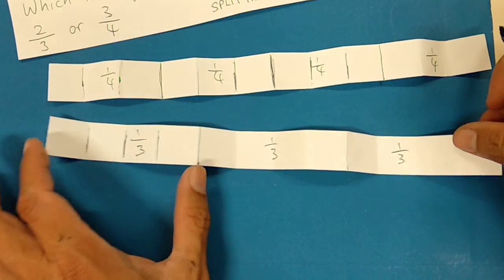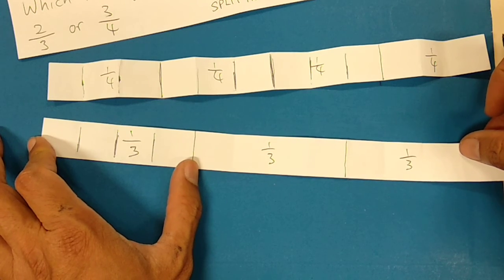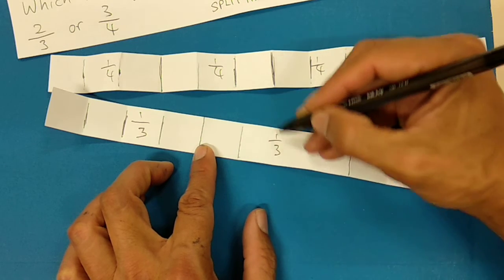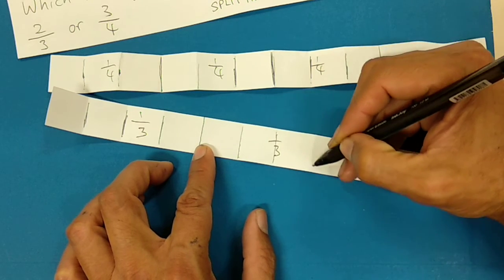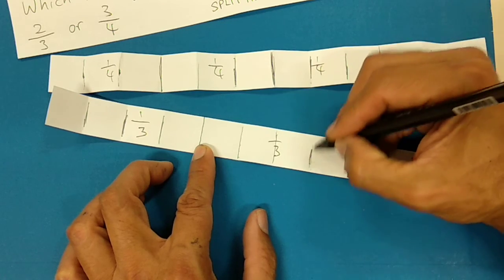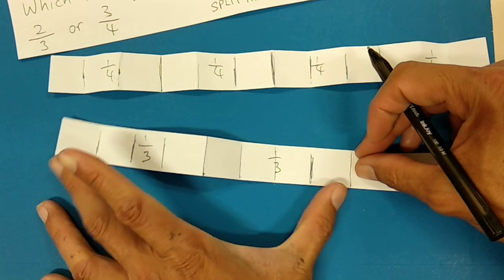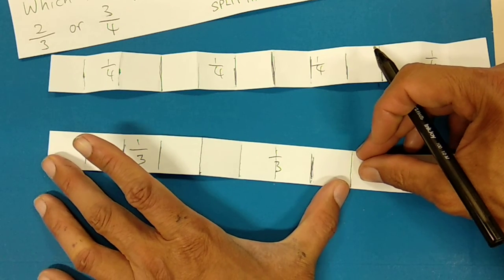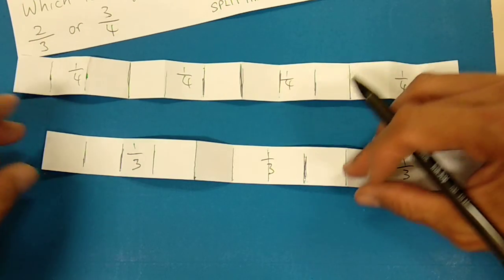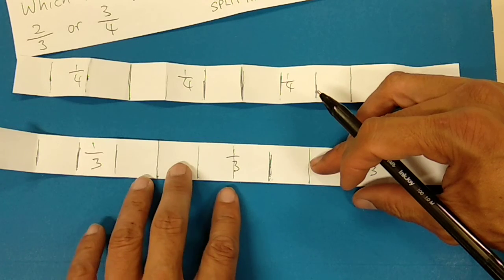So my first 1/3 becomes 4 12ths. If I combine that with the second 1/3, I would have 8 12ths. So 9 12ths, 8 12ths. So 3/4 is more than 2/3.